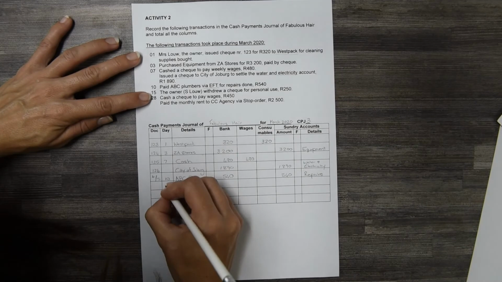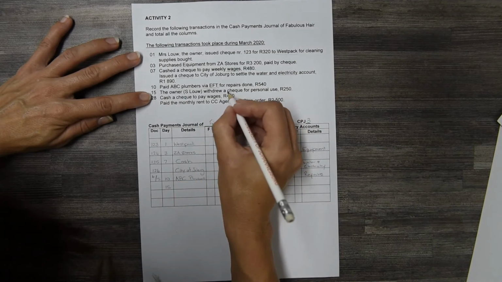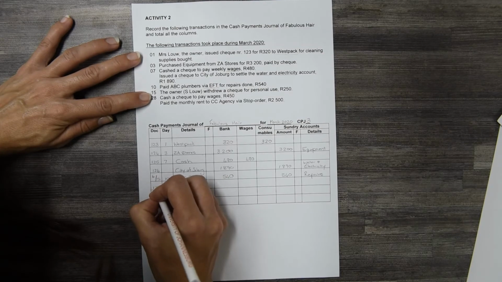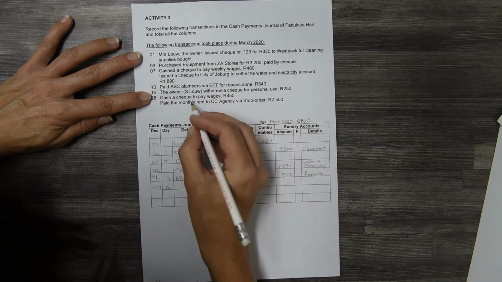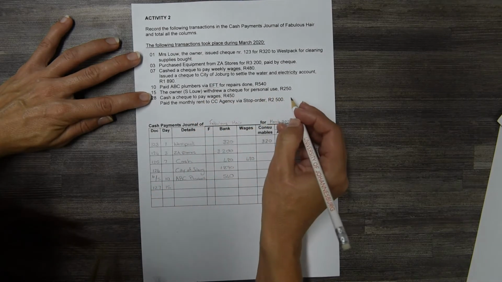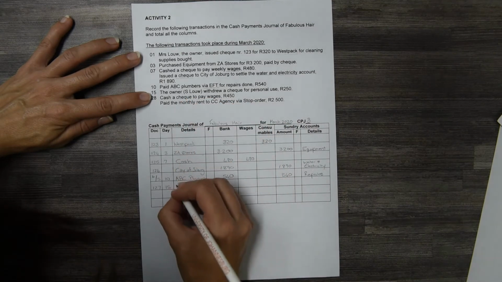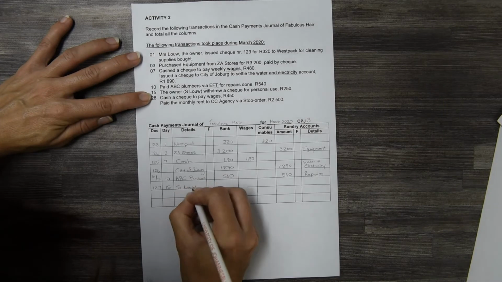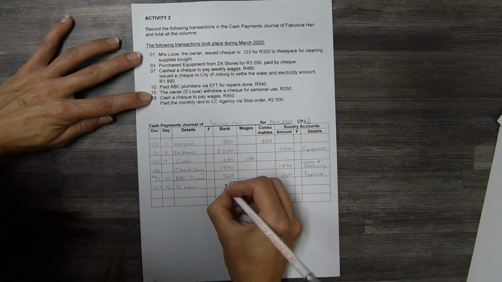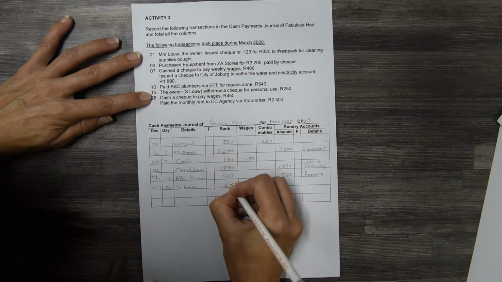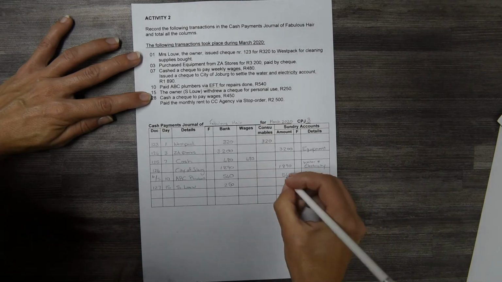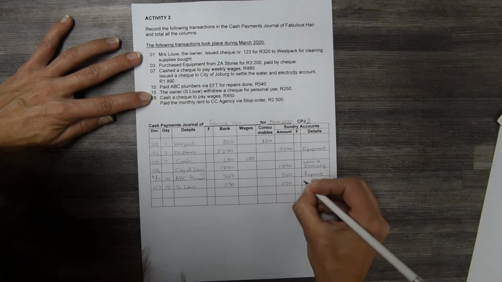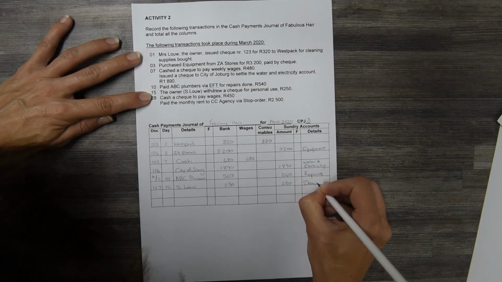On the 15th, the owner withdrew a check, so I need to carry on with my numbering, 1 to 7. I withdrew it for personal use, so it would be issued to the owner. So the name of the owner, 250 in bank, and it's not for wages or consumables, and if it's for personal use, we refer to it as drawings.